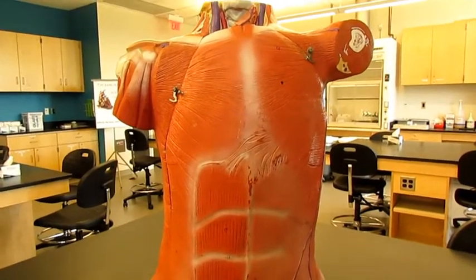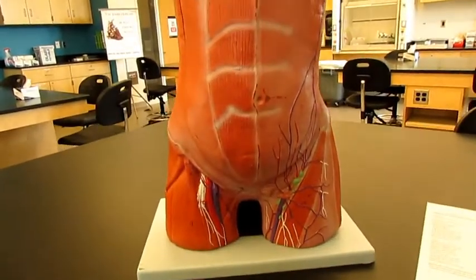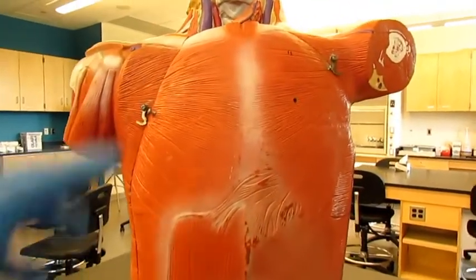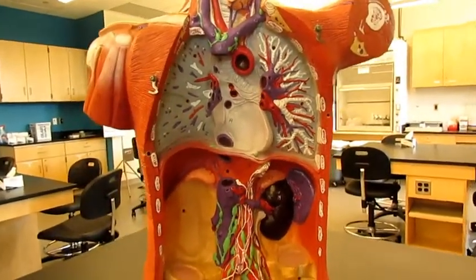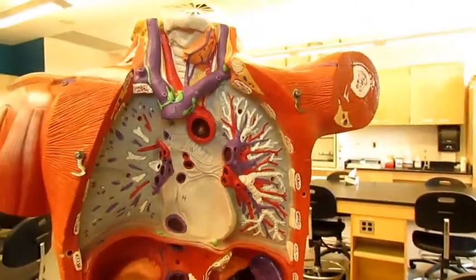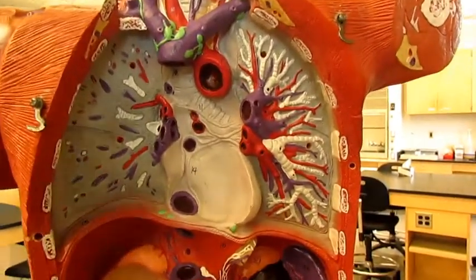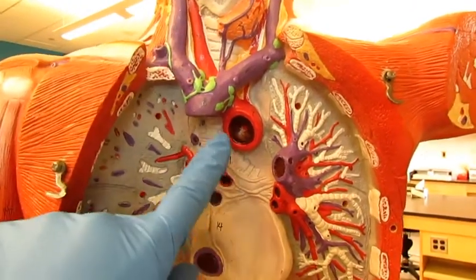This video will introduce you to the many blood vessels present on this torso, or Mr. Muscle model. In order to see the blood vessels, let's take a look inside the body. Note that on this model, the arteries are red and the veins are more of a purple color. So let's start with the arteries.